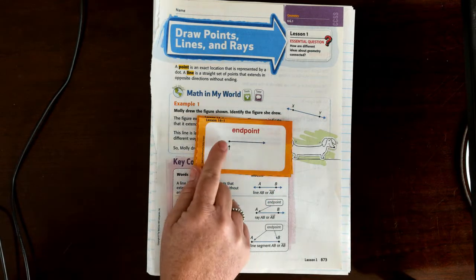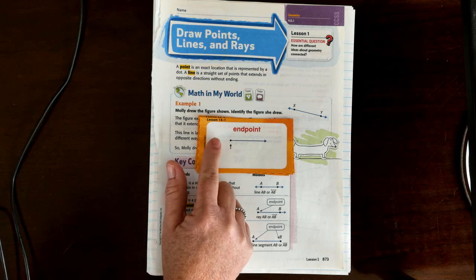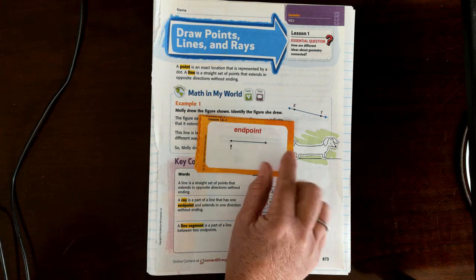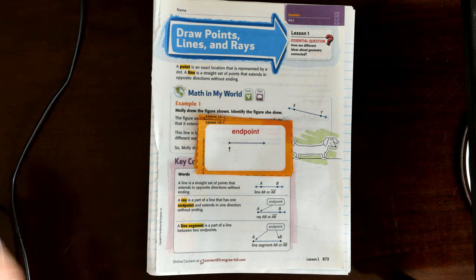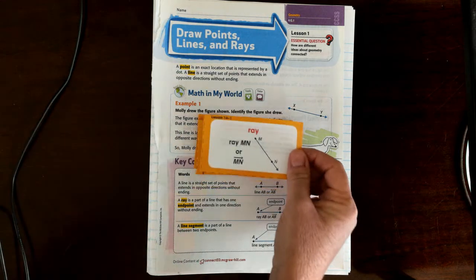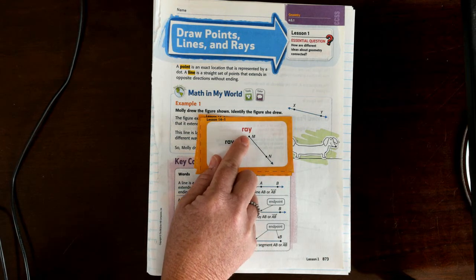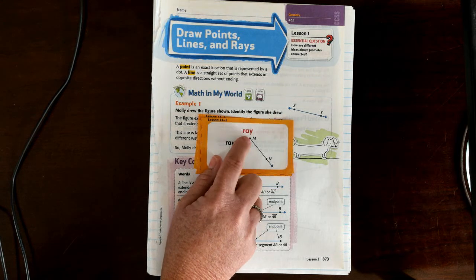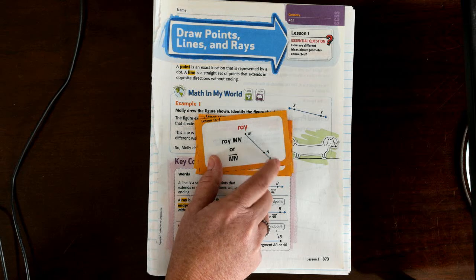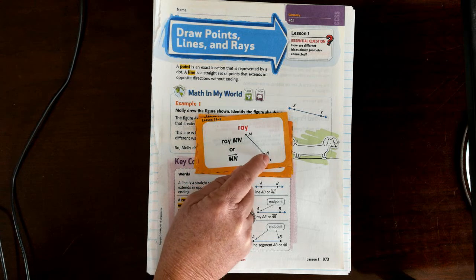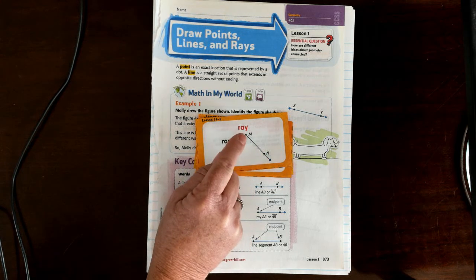This is an endpoint. So you notice there's no line with an arrow going this way. This is just an endpoint, and it's going to the right. This is a ray. So a ray always begins at the endpoint. So this would be ray MN. There's two endpoints here, but this is a line, so it keeps going. You cannot call a ray starting with N. A ray must always start at the endpoint, so it's ray MN.